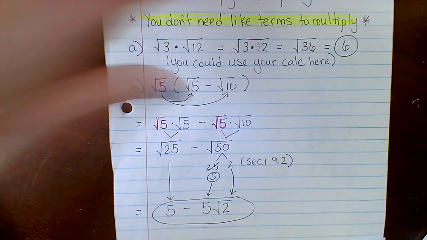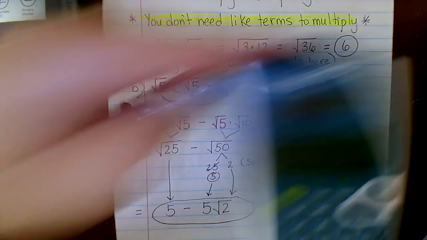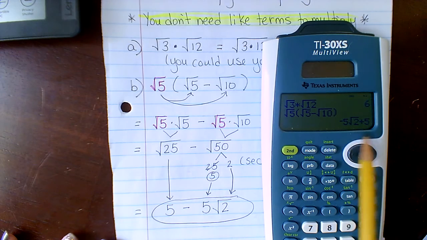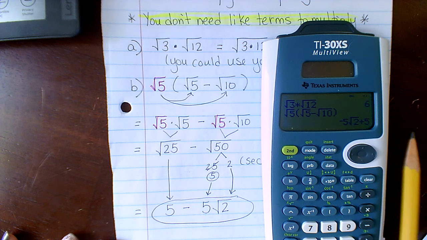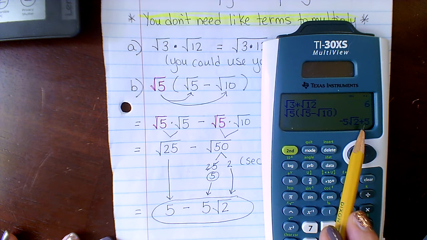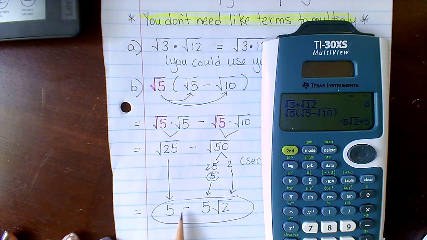Well, look at that. Now wait a minute, you may be like, that's not the same thing. It is. The calculator always writes it to where the root is first and then the constant is second. But look, same thing, right? Positive 5, negative 5 root 2, look, minus 5 root 2. Same answer.